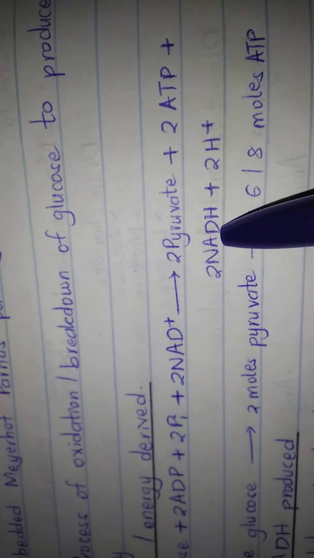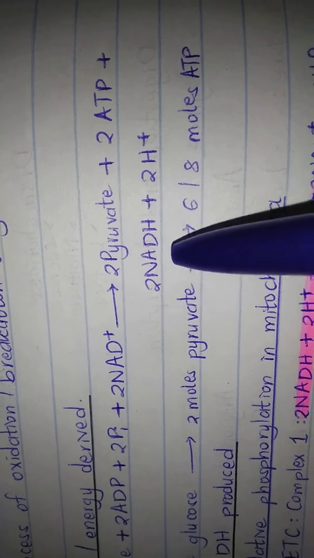The other question under glycolysis will be the uses of NADH. Remember, in the reaction we're forming NADH. So what's the purpose of this NADH? What's its use?